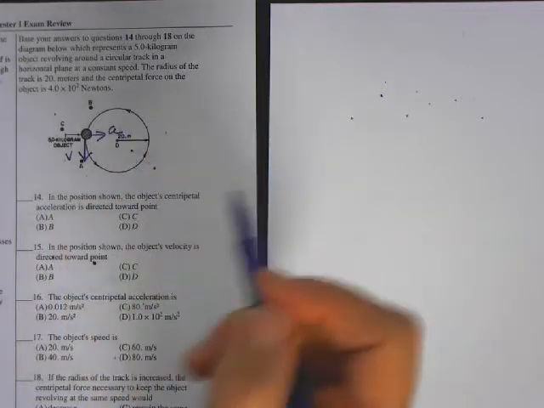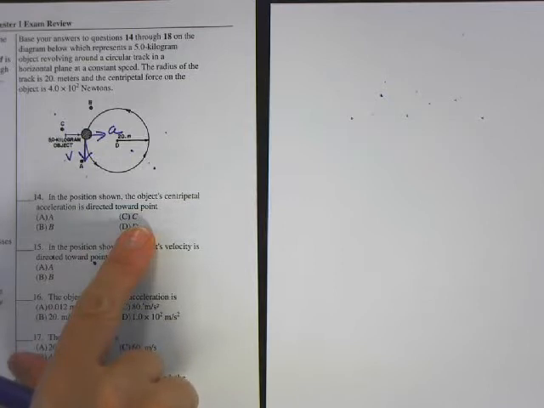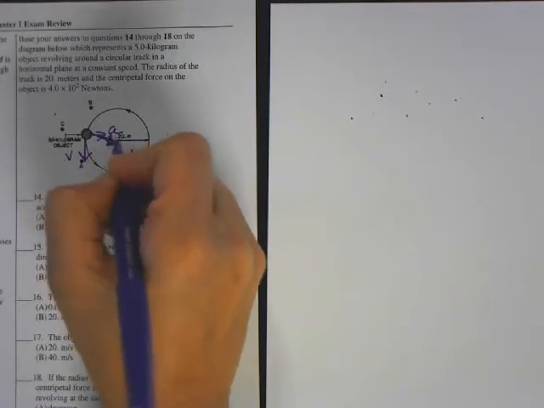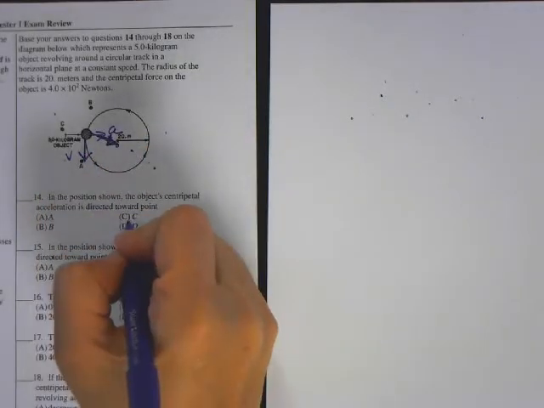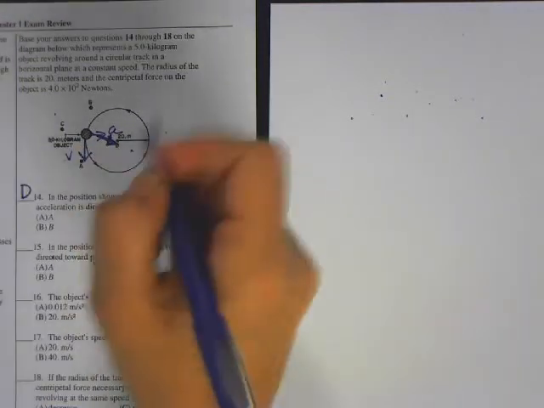So in the position shown, the object's centripetal acceleration is directed towards point D, which is the center. This is actually up a little bit, so it's this way. That's the center, which is D. So the acceleration is always towards the center.